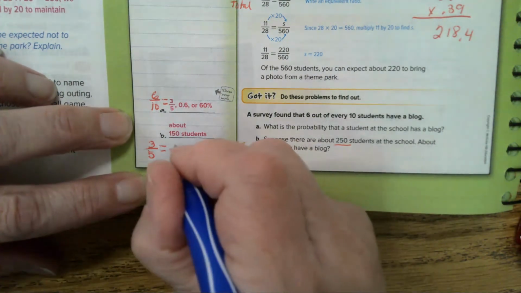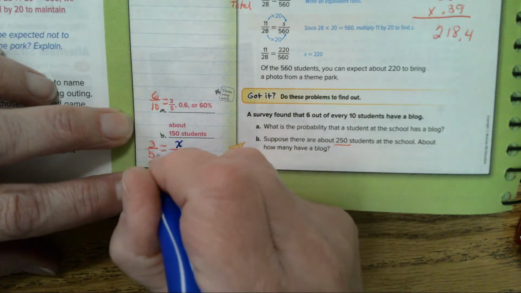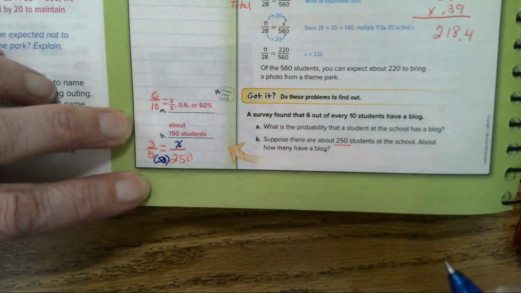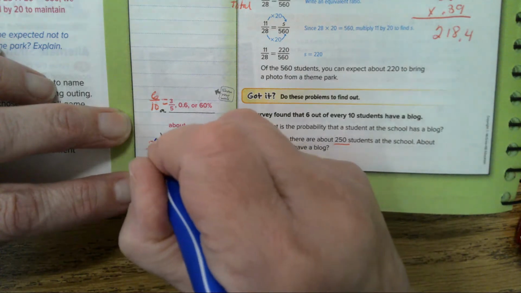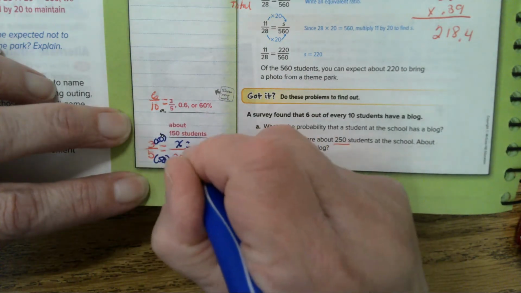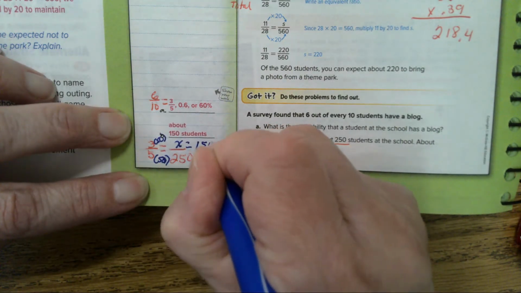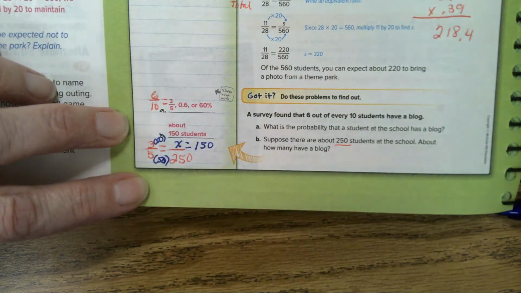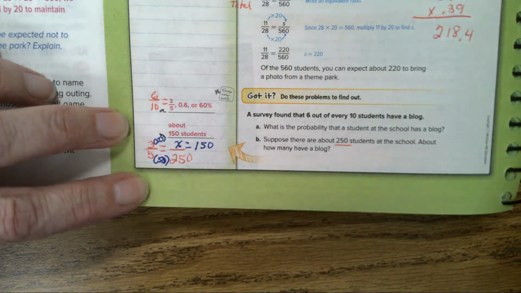Okay, this is my mystery. 5 times 50 is 250, right? So 3 times 50 equals 150. Do you see how to do that? Do you remember our proportions and how to do these things?